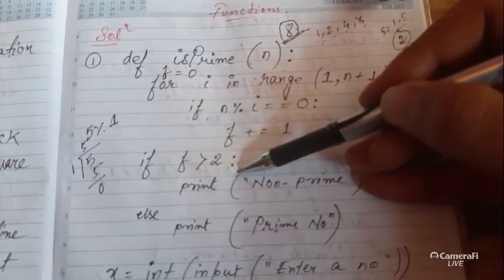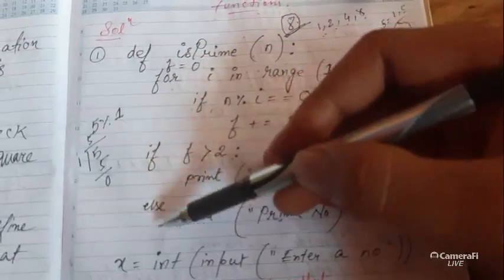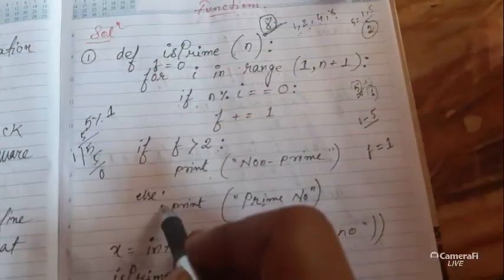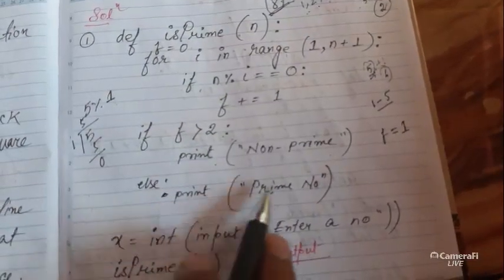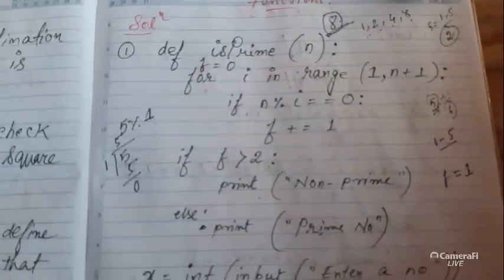If f > 2, print non-prime. And else, sorry, here one colon will be there, else print prime number. So this is our function definition and we'll call it from the main.